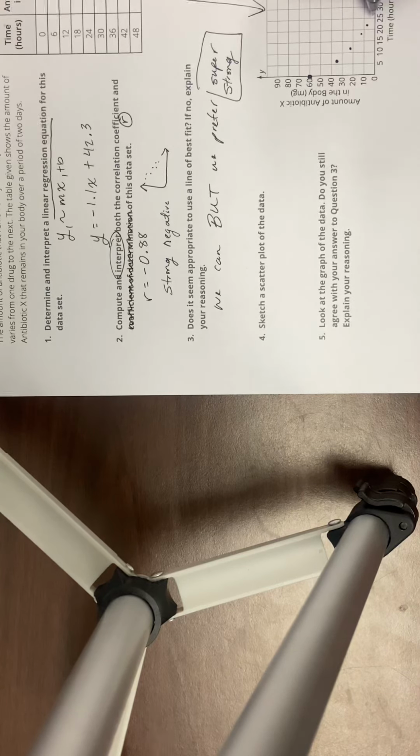This is kind of difficult too, only because it's kind of curving, which is what we kind of don't like.